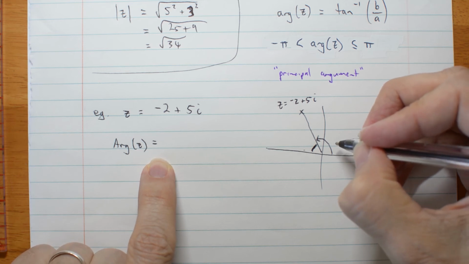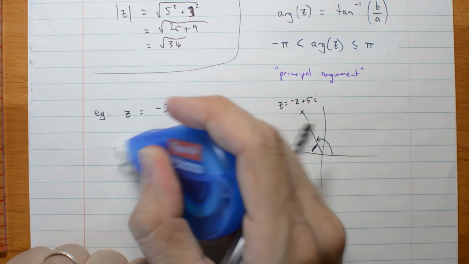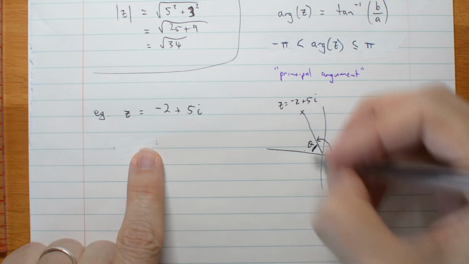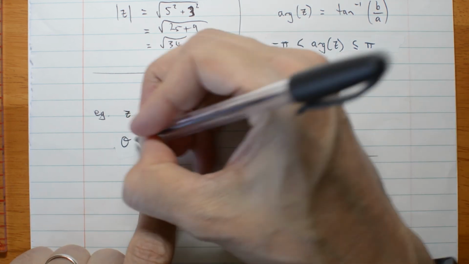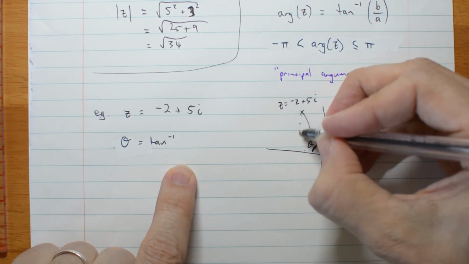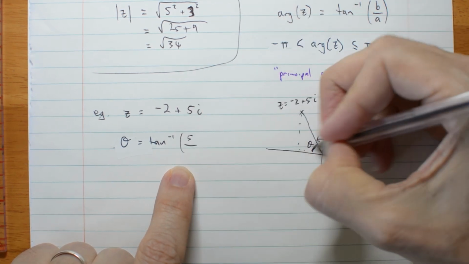I'm actually going to do it the way the textbook does it. Instead of doing this, I'm going to put a little theta in here. And I'm going to say theta is inverse tan, and do it myself. So the opposite, the vertical, is 5, and the horizontal is 2.